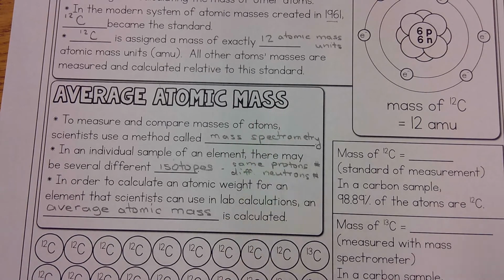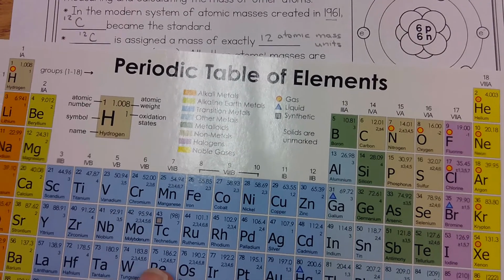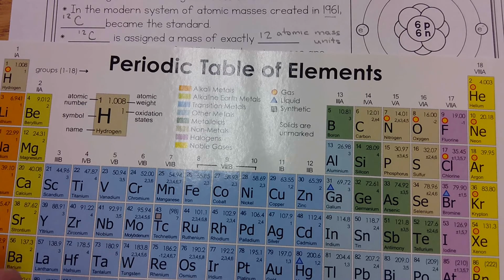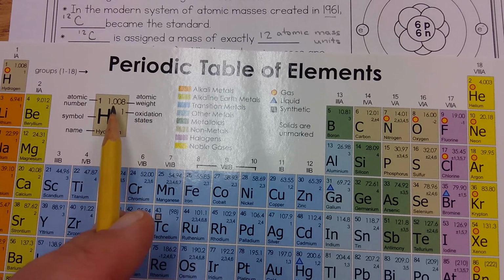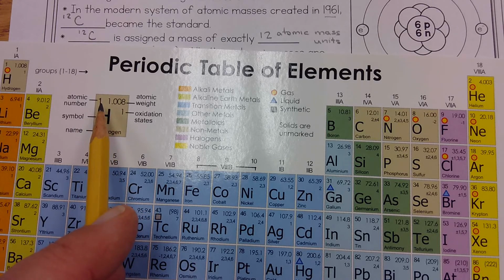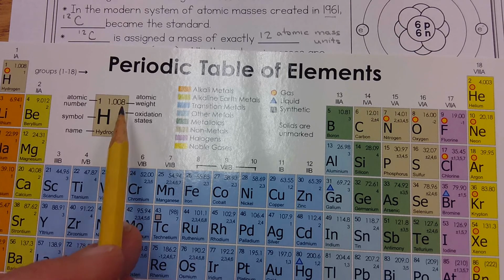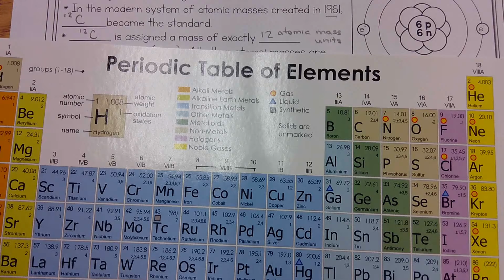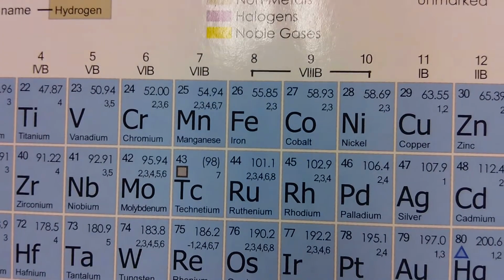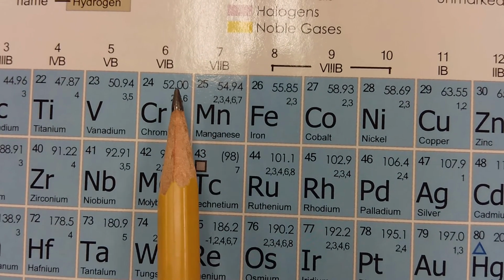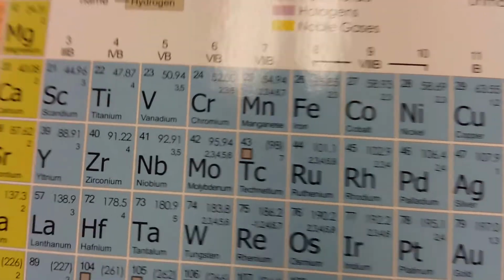Okay, I found a periodic table. When you look at a periodic table, this number here, as you can see in this example, is the atomic weight. Remember, here's the atomic number. This one doesn't happen to have the mass number written on it, but that's okay. The atomic weight is an average of all the different isotope weights. So the numbers you see on your periodic table are the average atomic mass of the elements.